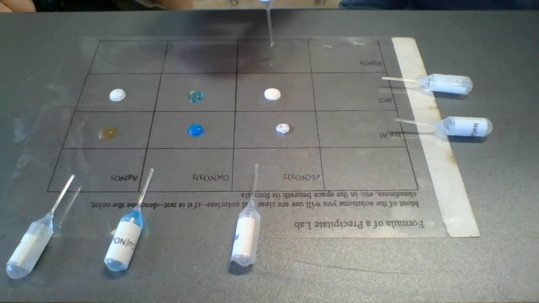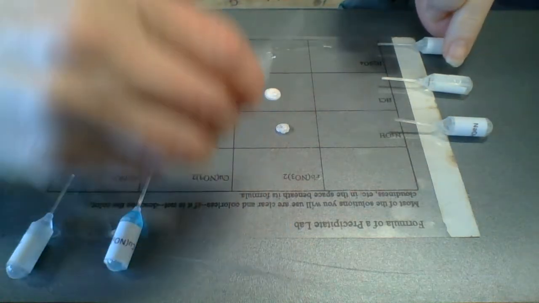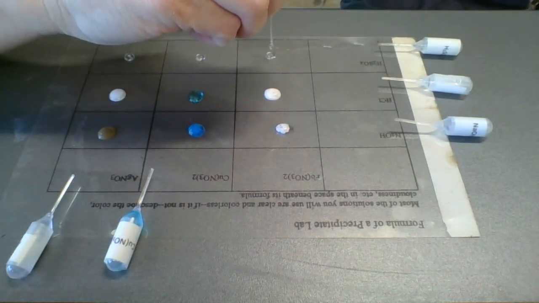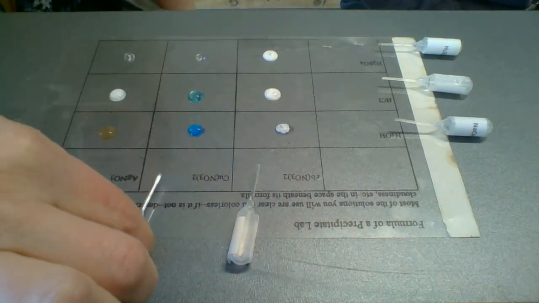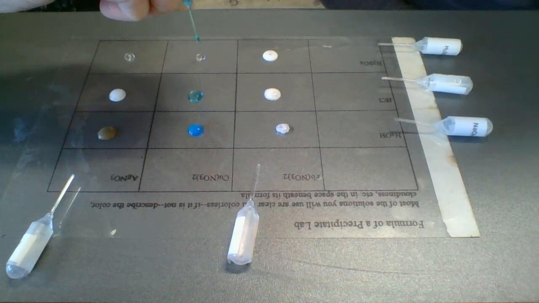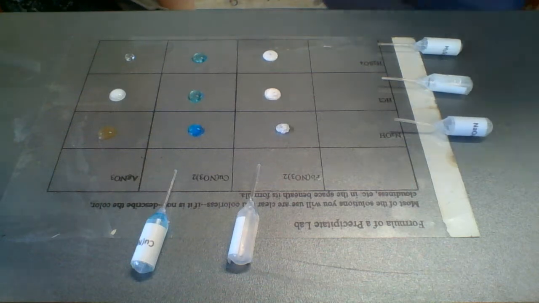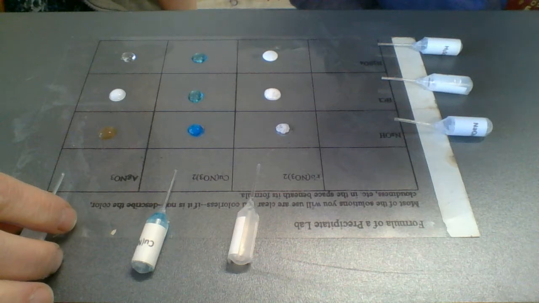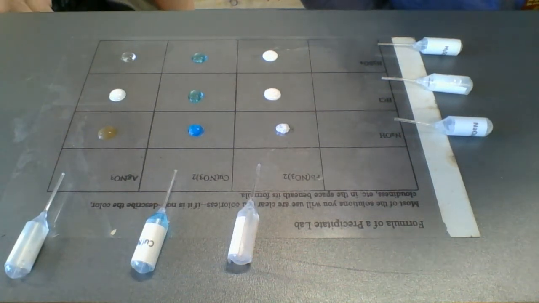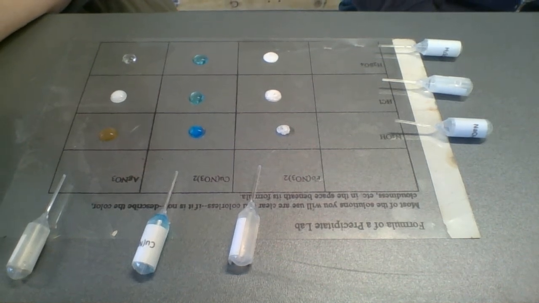The last row here, we have some sulfuric acid. A couple drops of each. There we go. And starting with our lead again, lead nitrate. Well, lead is interesting. Copper, not so much. Looks the same. All right, silver one, not so much. So now, pause if you need to see more observations.